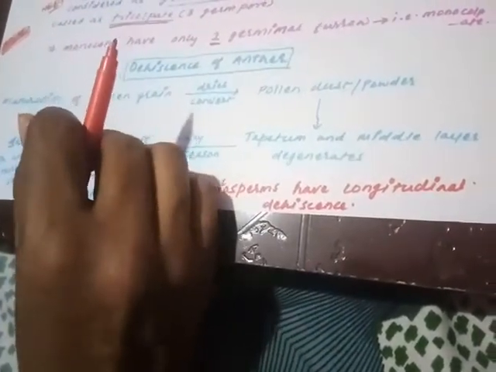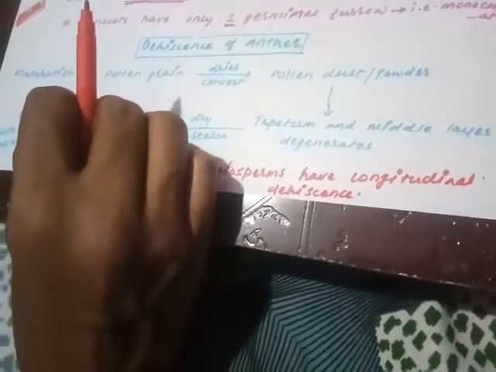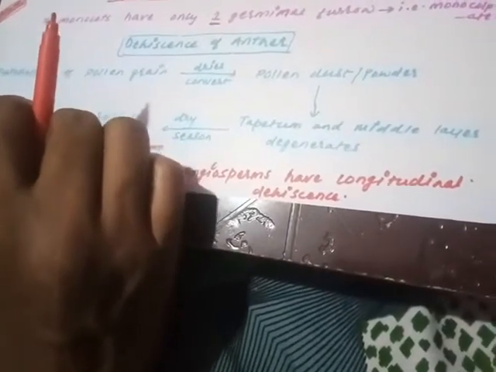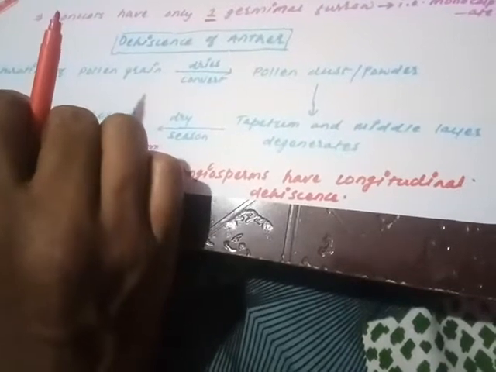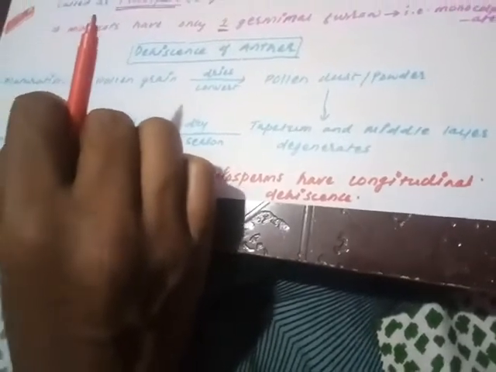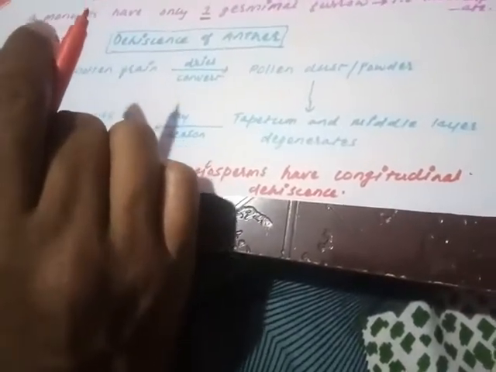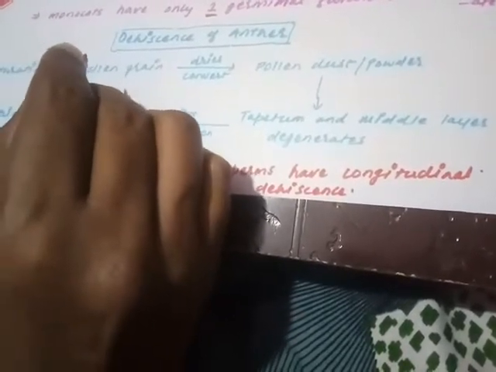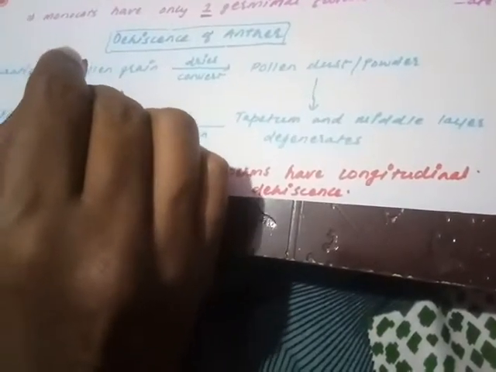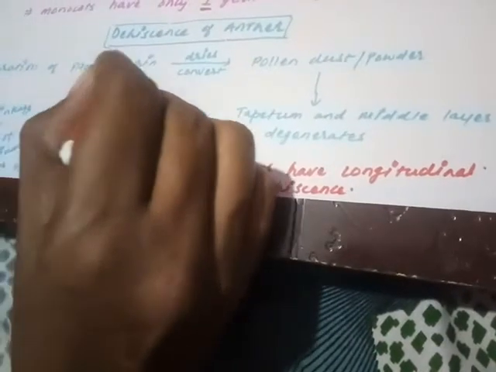Until the microsporangium or pollen sacs remain intact, the pollen grains will remain inside. But they must be released from the pollen sac. So the bursting of the anther lobe after maturation and formation of the pollen grains is called dehiscence of anther.